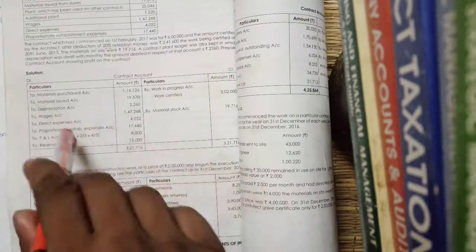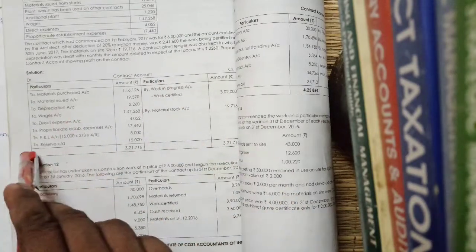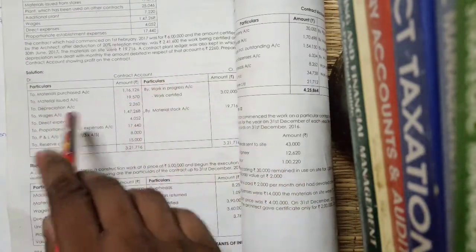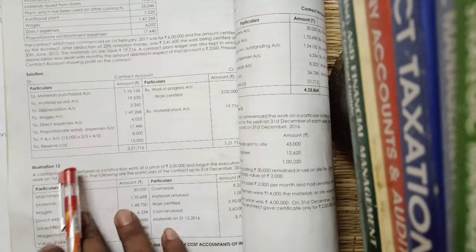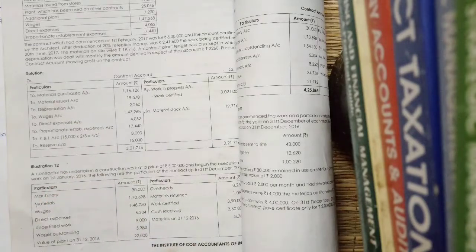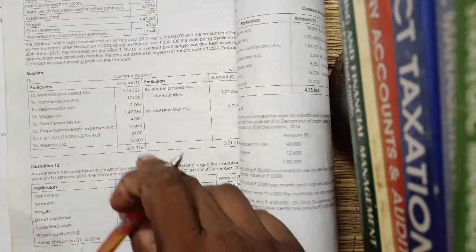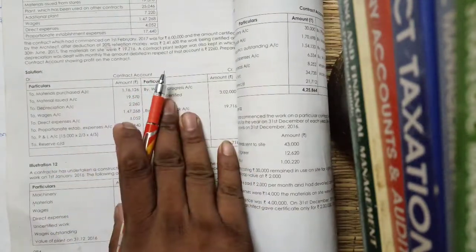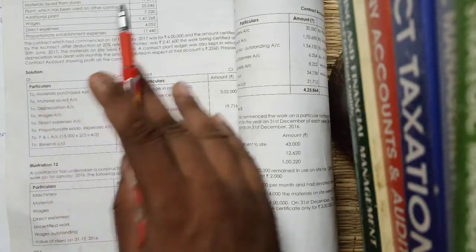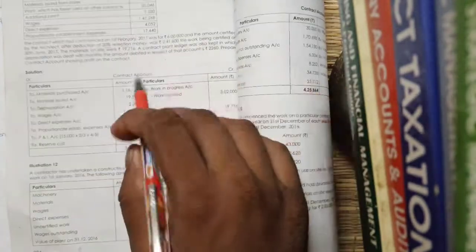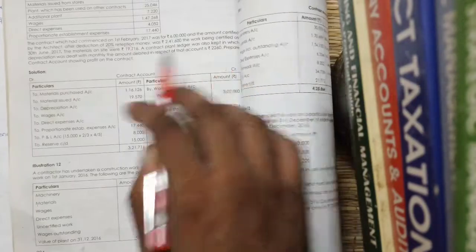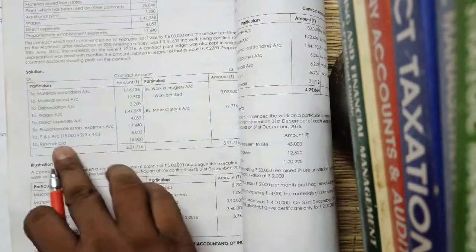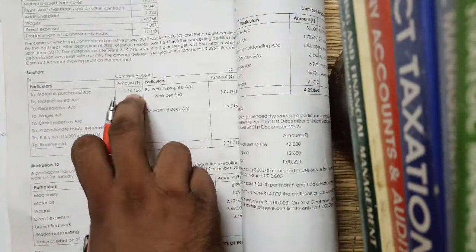Prepare contract account showing the profit. So we need to prepare it. So far we prepared a contract account. Follow this method, it will help you understand. In the institute material all amounts will be zigzag. Prepare contract account showing the profit and loss. So this will be materials purchased here.